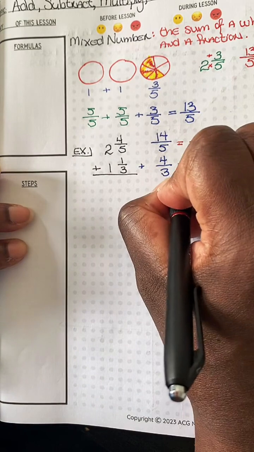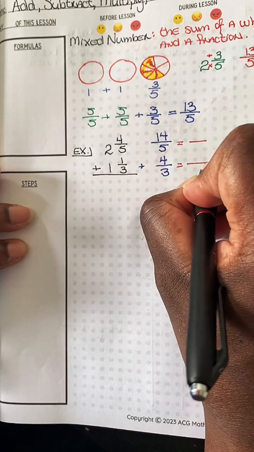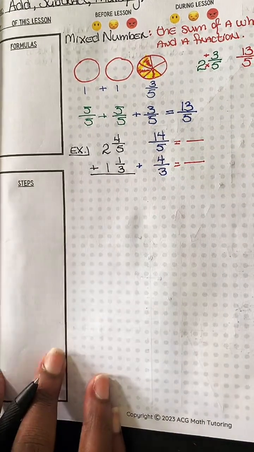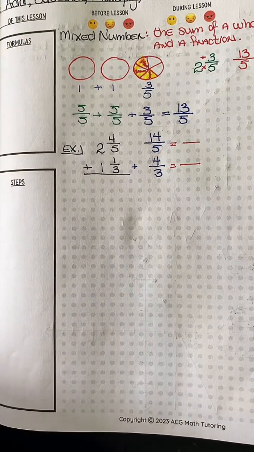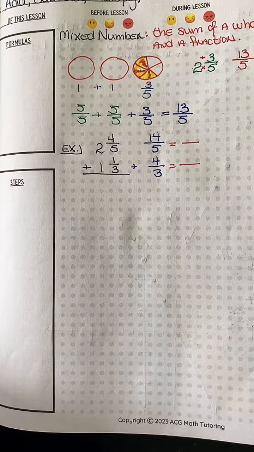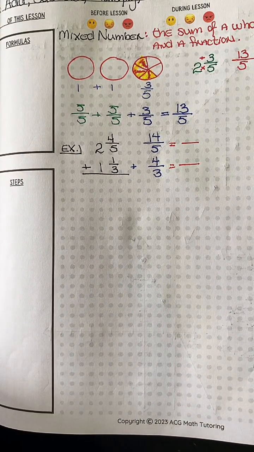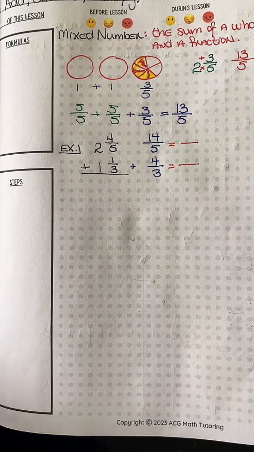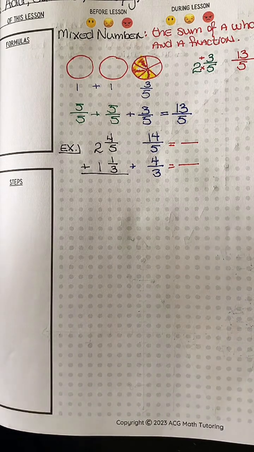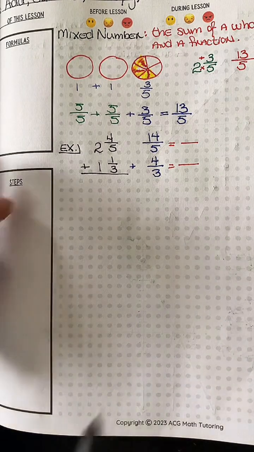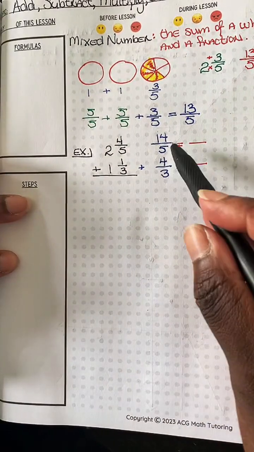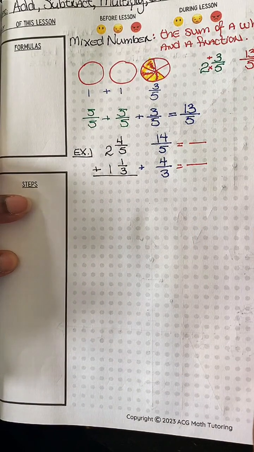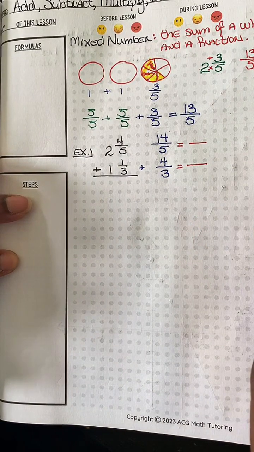So we need to think, what number do the 3 times table and the 5 times table have in common? Okay, the least common multiple. Not a problem. So let's think: 3 times table and 5 times table, what do they have in common? Go ahead and put that in the chat.